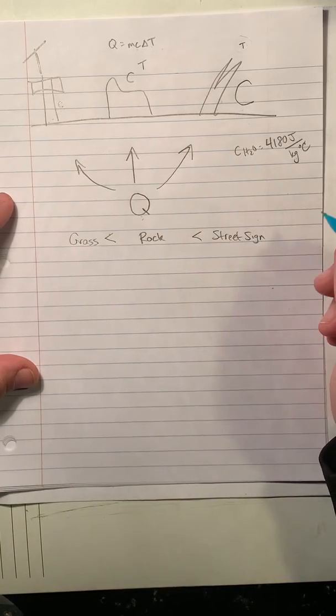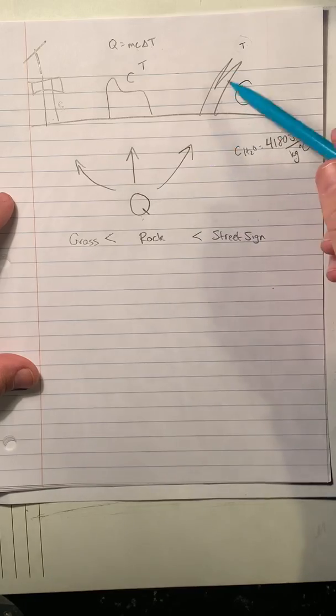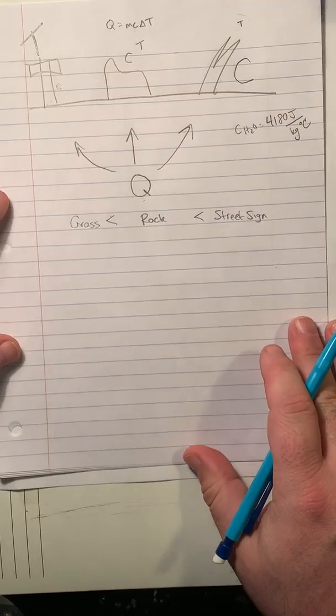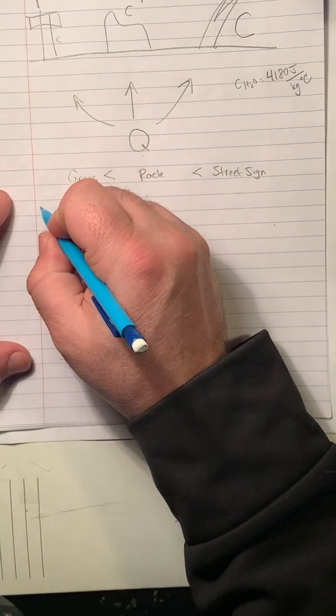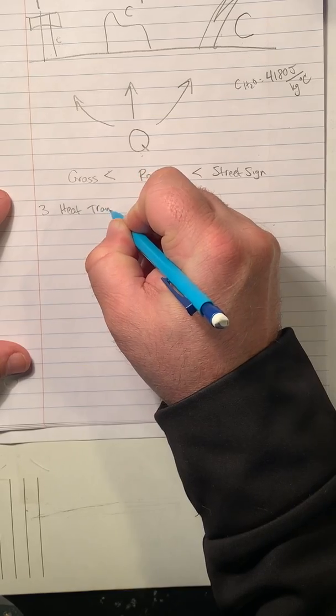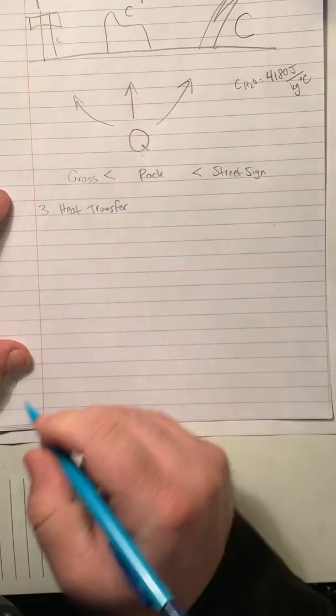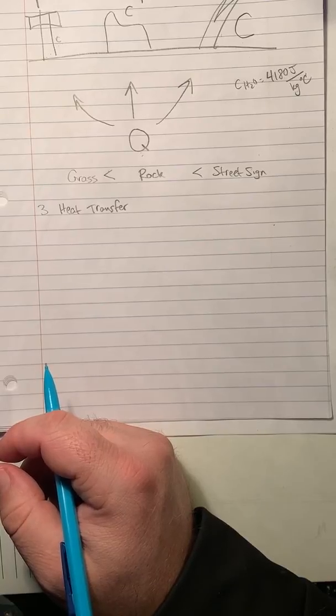All right, so now moving on, we had this heat being radiated from the ground. So let's talk about our 3 ways we can transfer heat. We can go from one object to the other. There are 3 methods of heat transfer. Anybody want to take a stab what they are? I'll give you a few seconds.